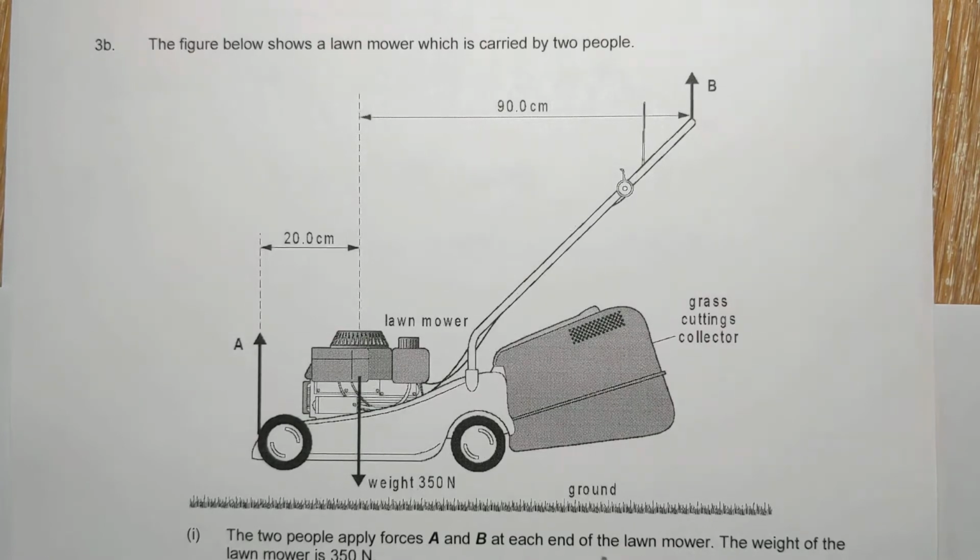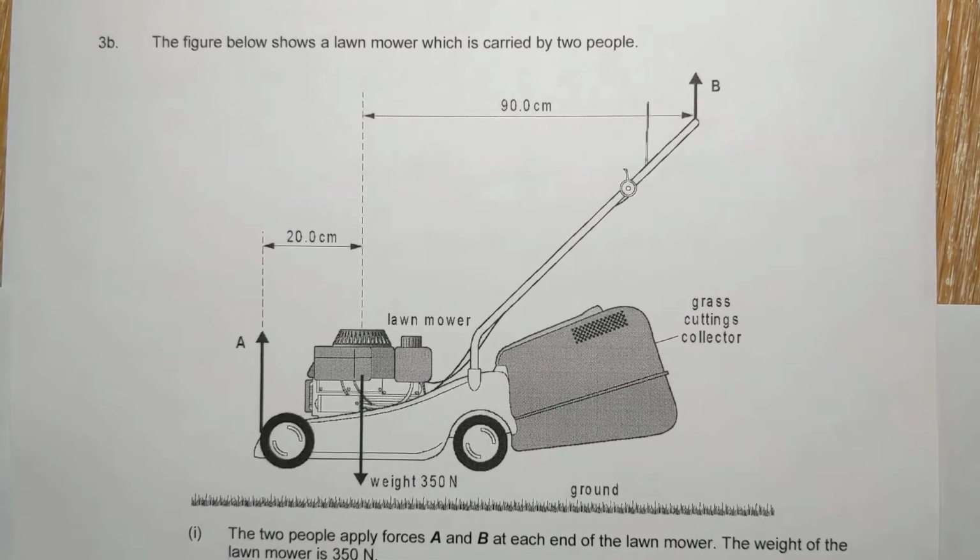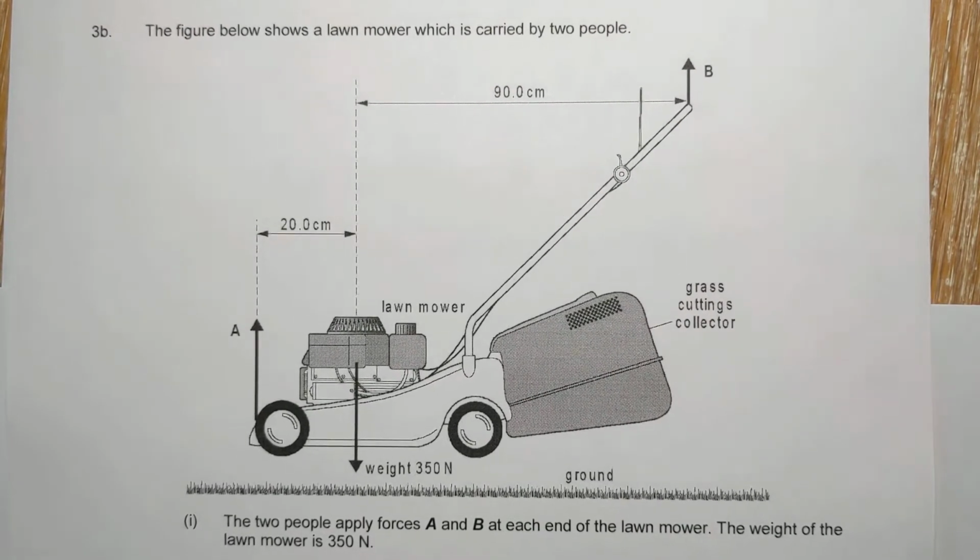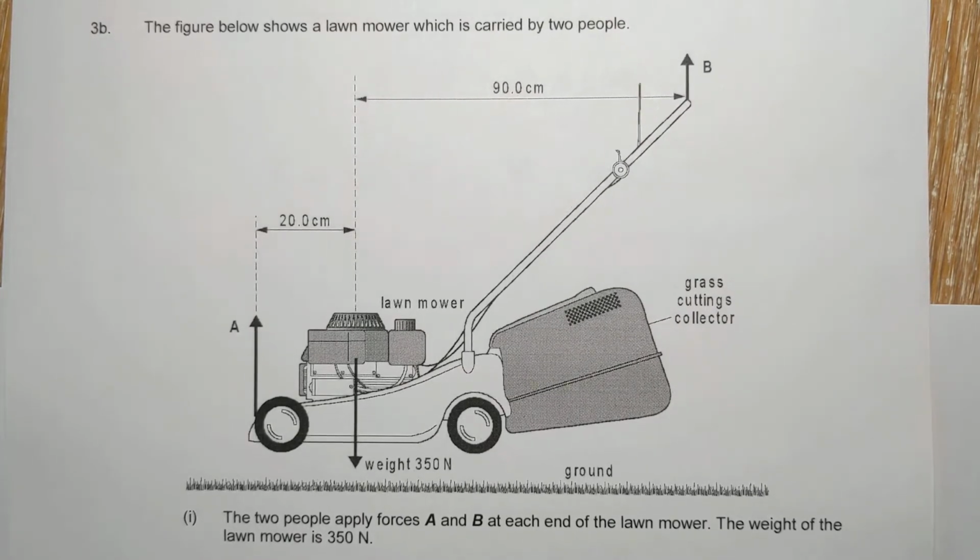But sometimes the question doesn't tell you where to choose as your point, and then there's a trick to it. Basically, you need to choose a point where there's a force going through it, and it's a force that you don't know and you're not interested in. Okay, so if you would like to have a go yourself, pause the video and have a go at this question now.